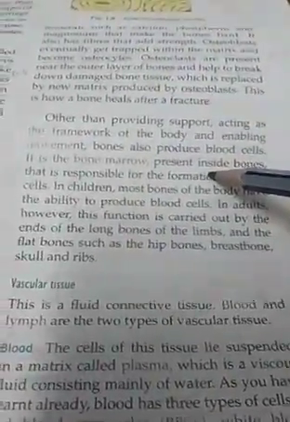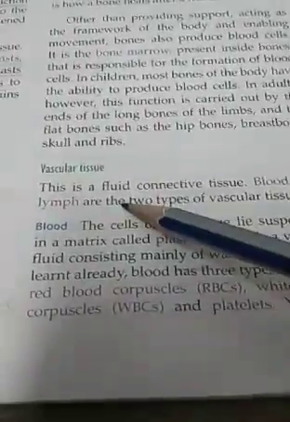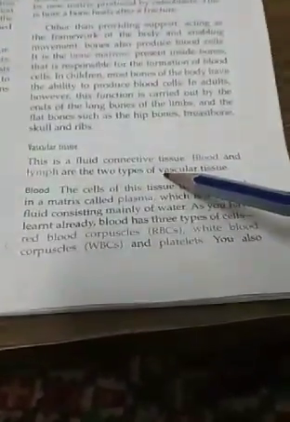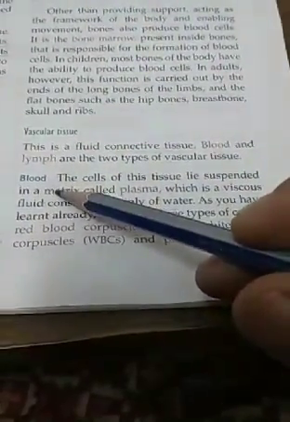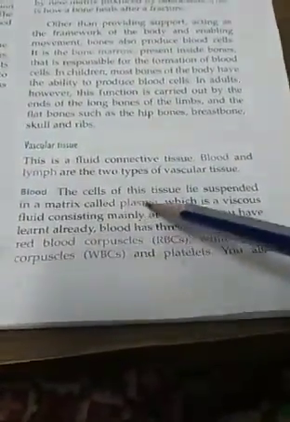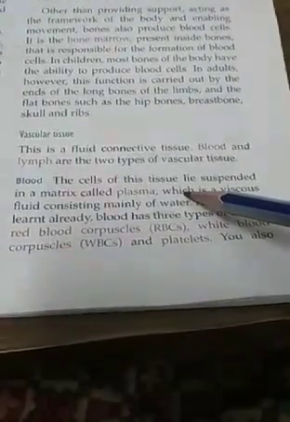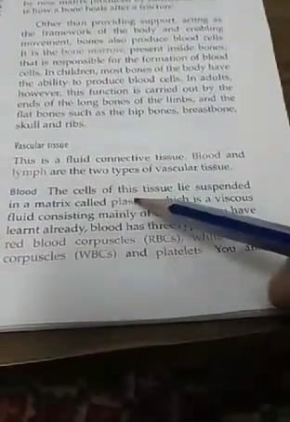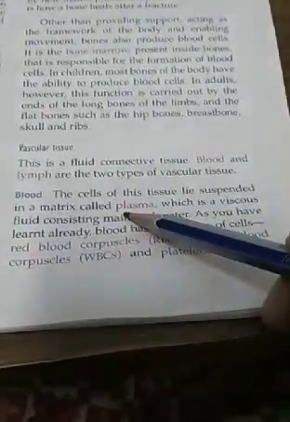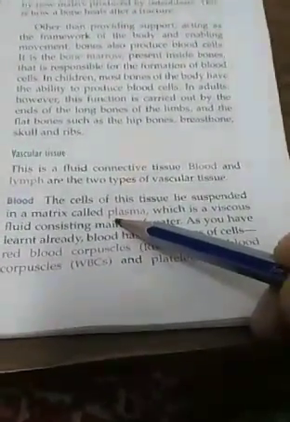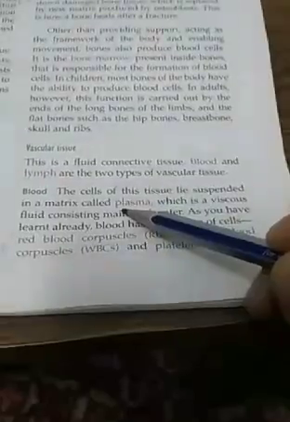The next type of connective tissue is vascular tissue. It is a fluid connective tissue. It is of two types, blood and lymph. So first of all, let us see what blood is. It is a type of connective tissue, and the cells of this tissue are suspended in the matrix called plasma. As you know, plasma is the liquid part of the blood, so that is the matrix of this tissue.